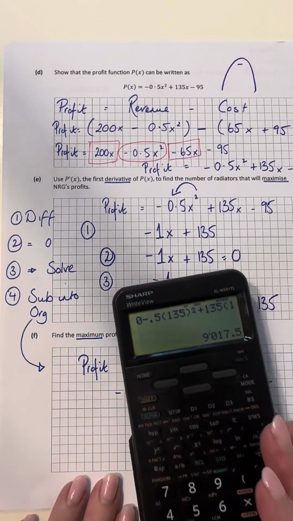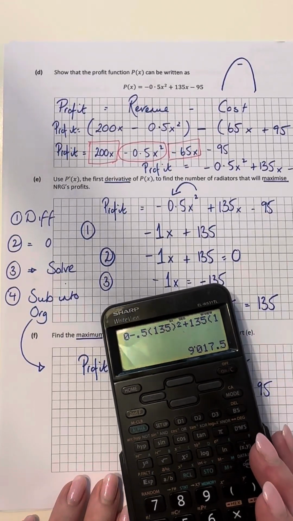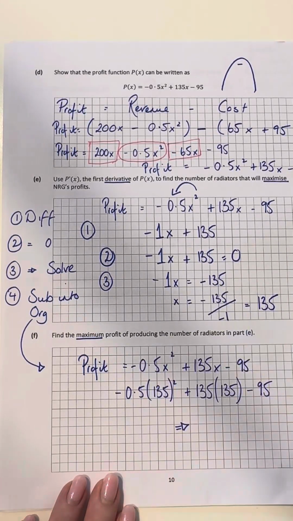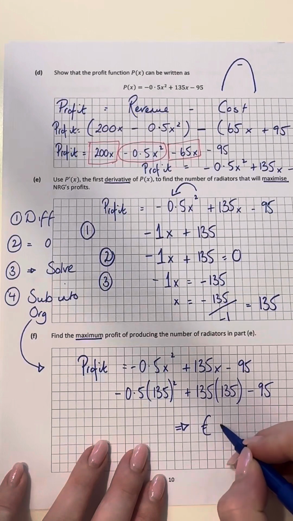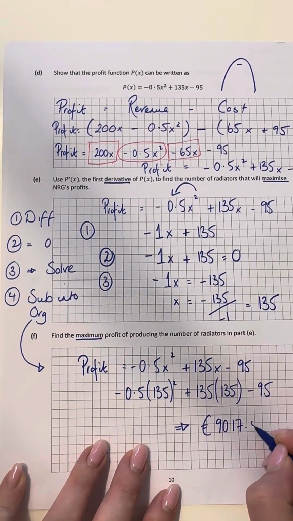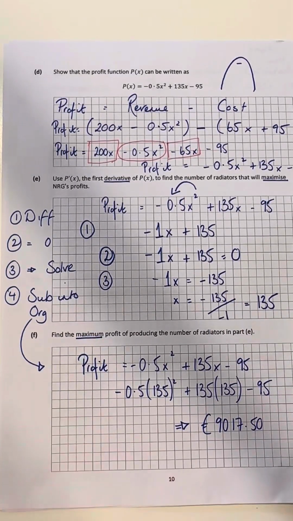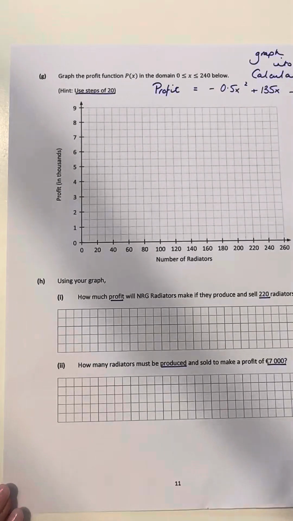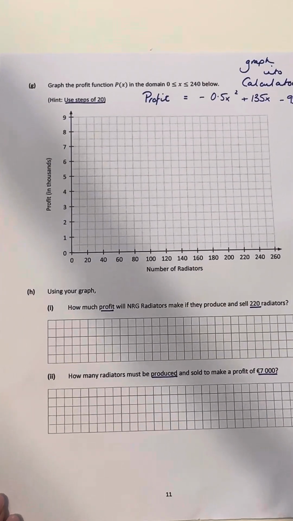And that's fine. I got €9,017.50. So the maximum profit that I can earn on any given day is $9,017.50. So that's a really good little question. And we're not finished yet. On to the third part.